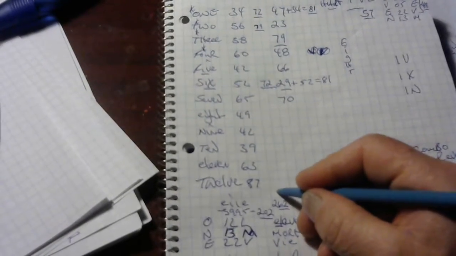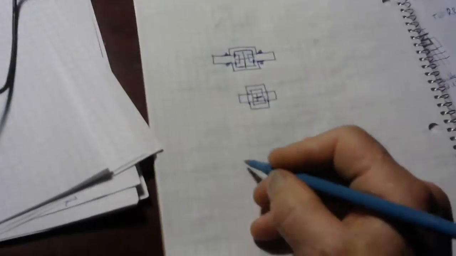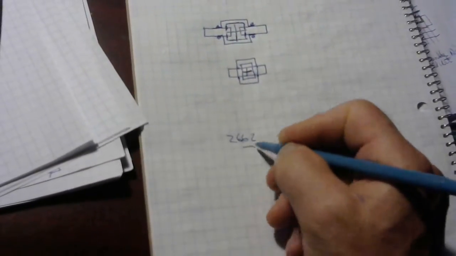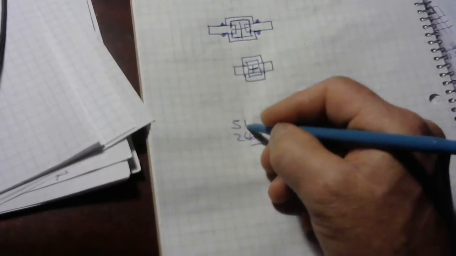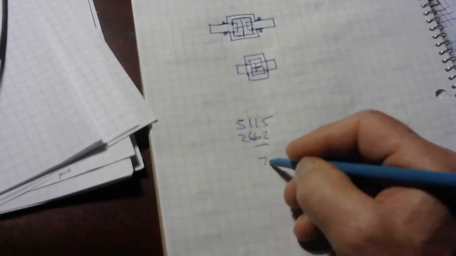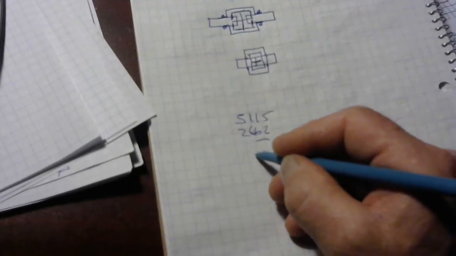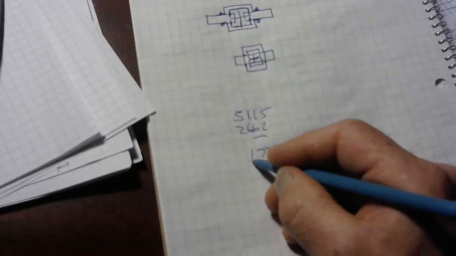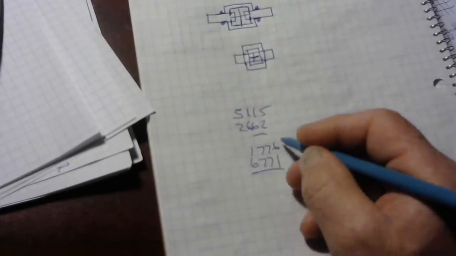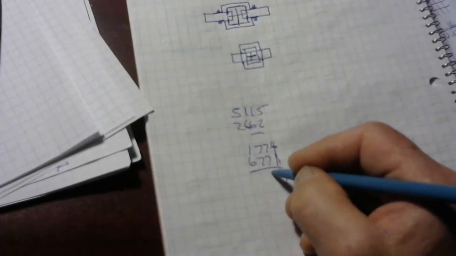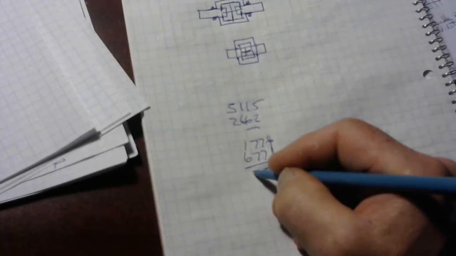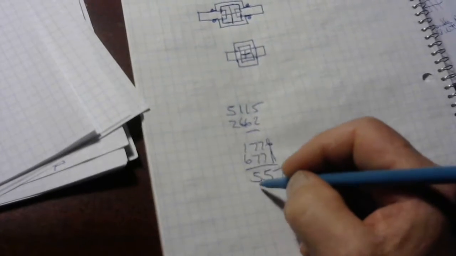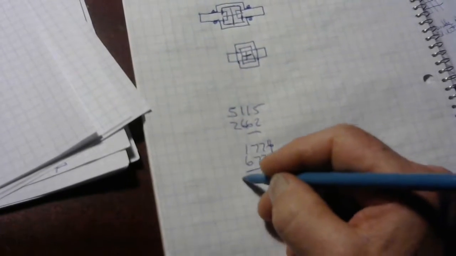262 on two sides makes 2662. Now you do this to the 7th gate, equals 5115. 1776 and 6771 equals 7. Equals 7, and 7 is 14. 1 and 4 is 5. 7 and 7 is 14. 1 and 4 is 5. 6 and 1 and 6 and 1 is 7.